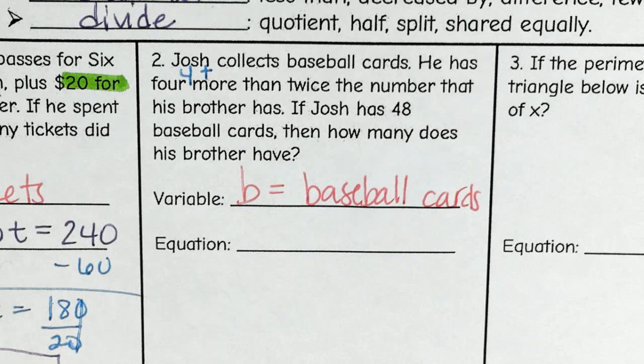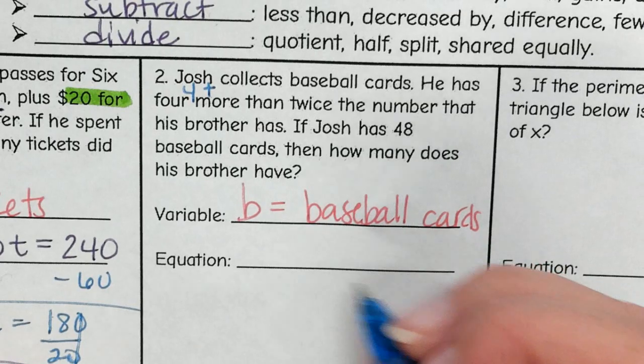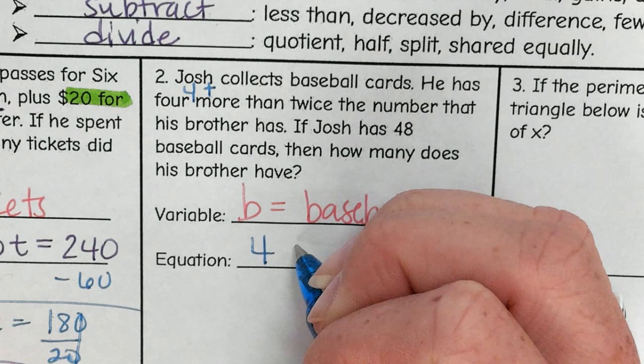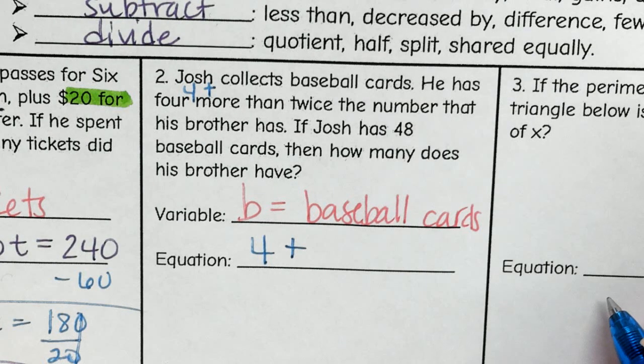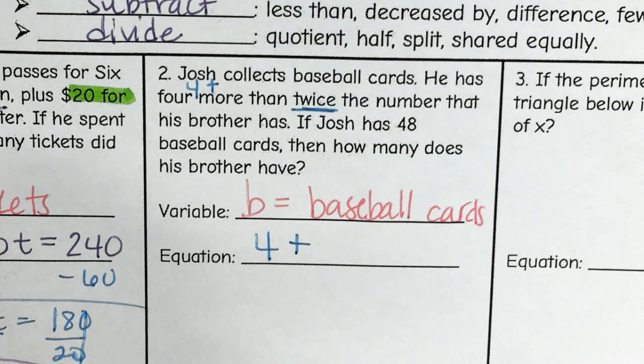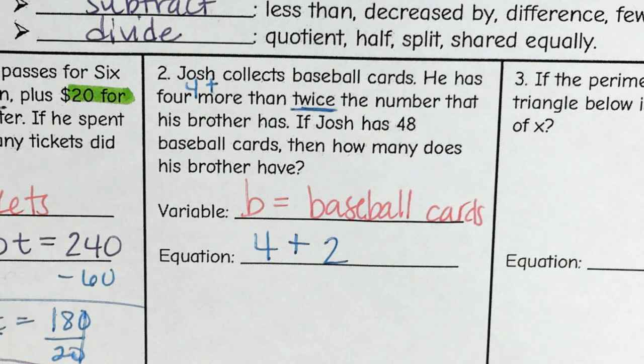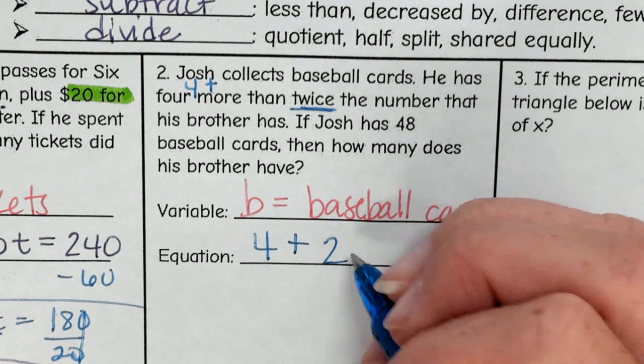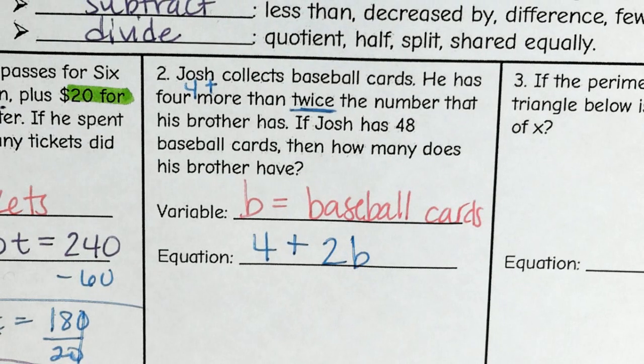So how would I write the equation? Does anybody want to try? You want to try? Go ahead. 4 plus times. Yep. But what am I going to multiply by? You're right. I'll help you out. 4 plus 2x. But instead of x, what did we use? Oh, b. But you're right. You're perfectly right. Okay. Keep going. You're almost there.